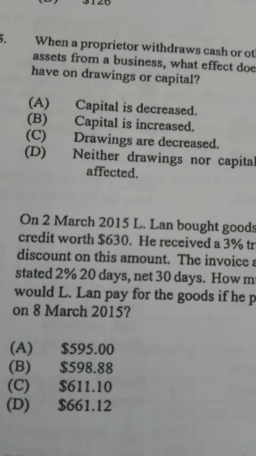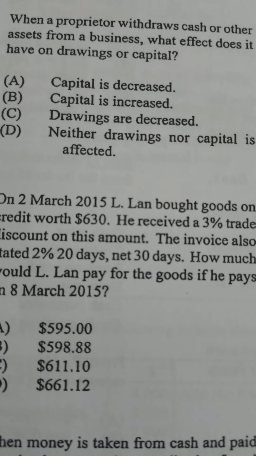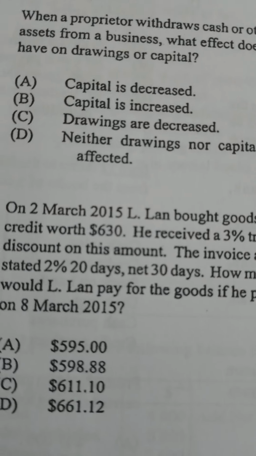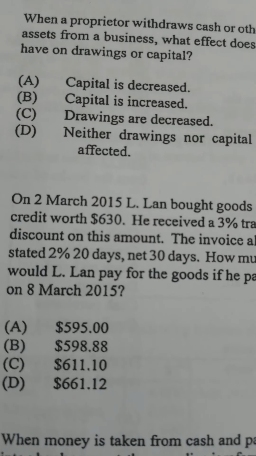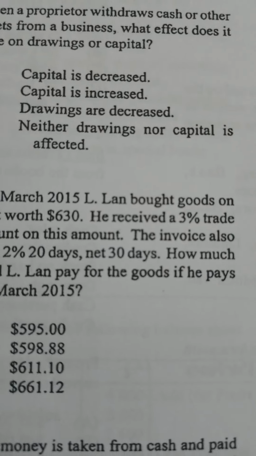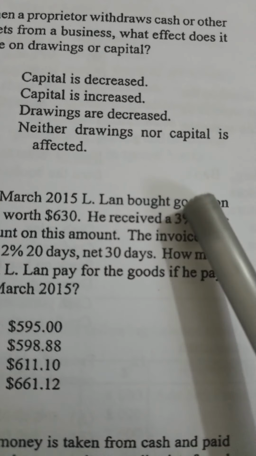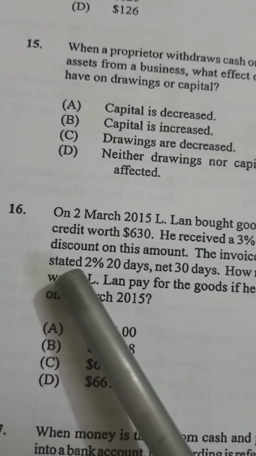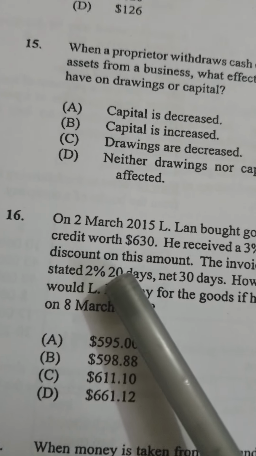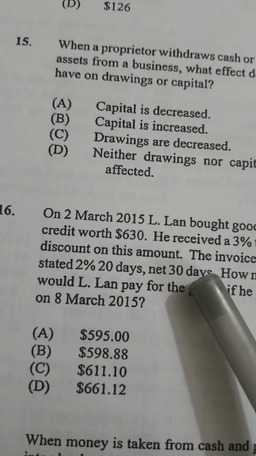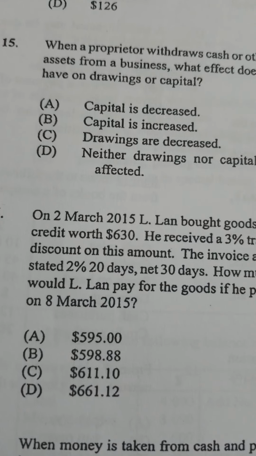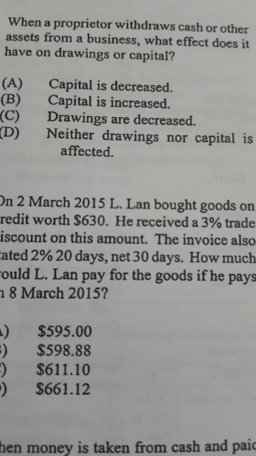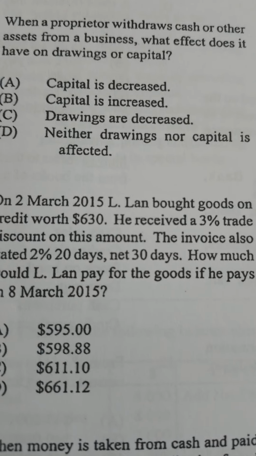All right. Now, in this question, they have given you some sales principles and some concepts within sales. That information right here, where it says the invoice also stated 2%, 20 days, net 30 days, is indicating that if the person pays within 20 days, they'll get 2% cash discount.